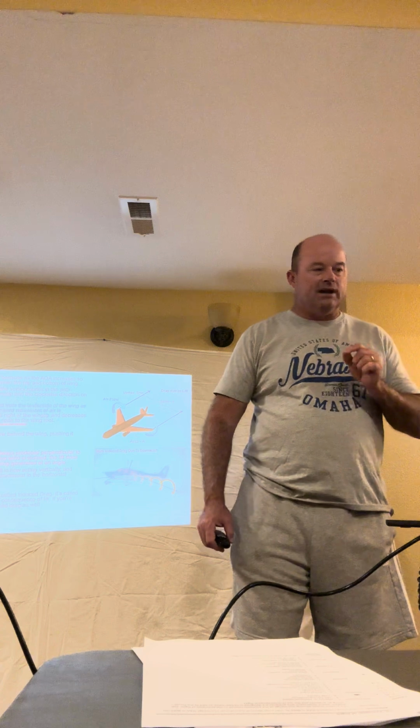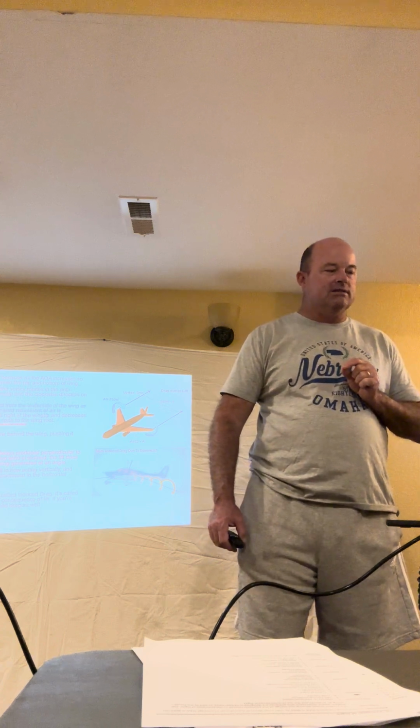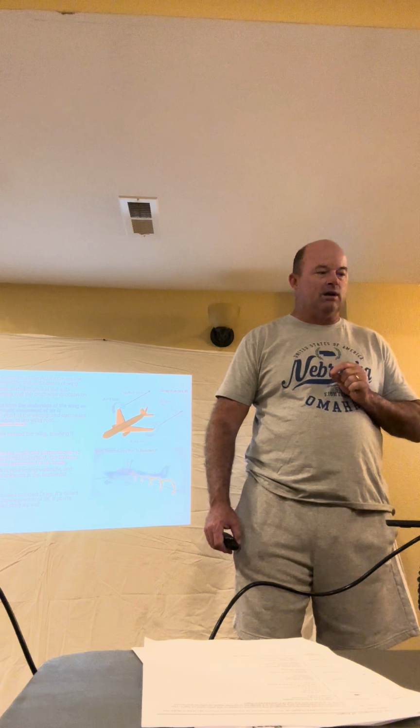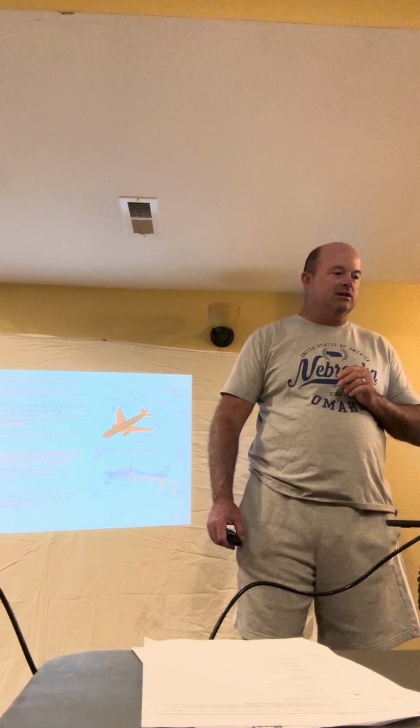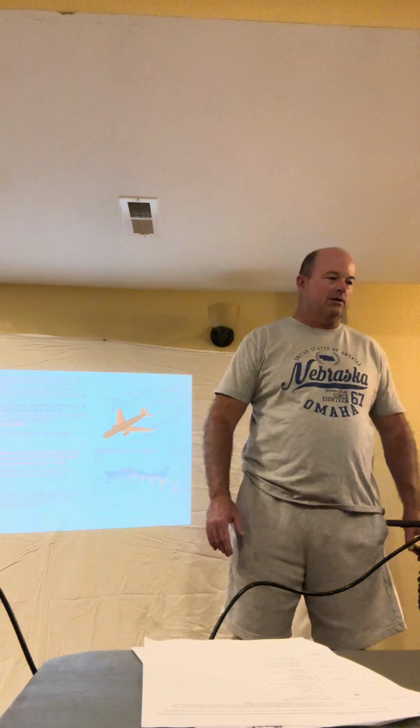So the rush of air travels downward from the underside of the wing as it rotates around the tip. This downward movement of air is called downwash. It is the strongest right at the wingtip and decreases in intensity as you move along the span of the wing root. So it's the strongest at the edge of the wing. As you get closer to the airplane, it's not quite as strong.